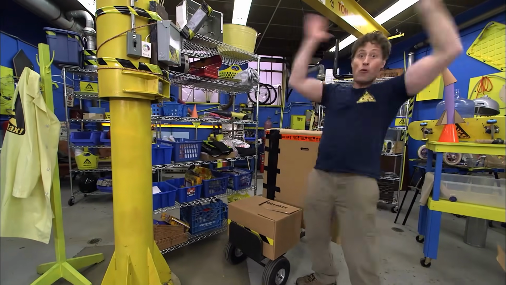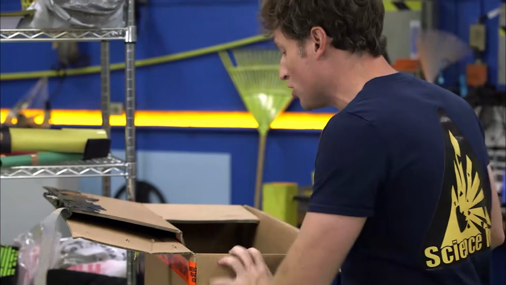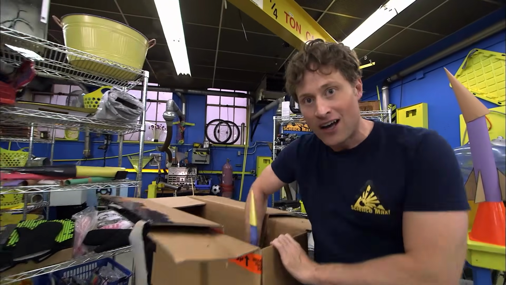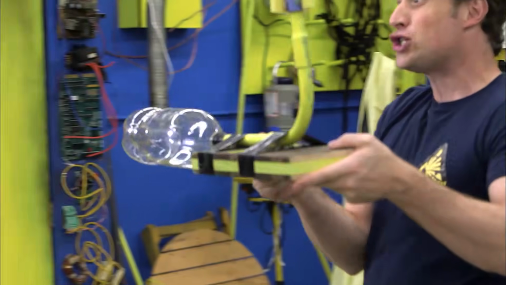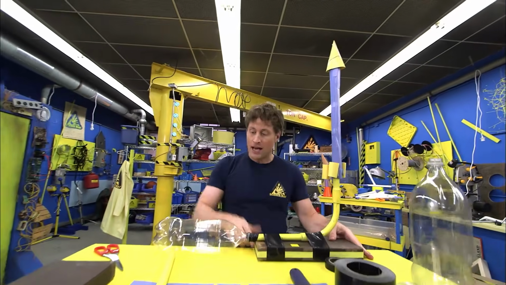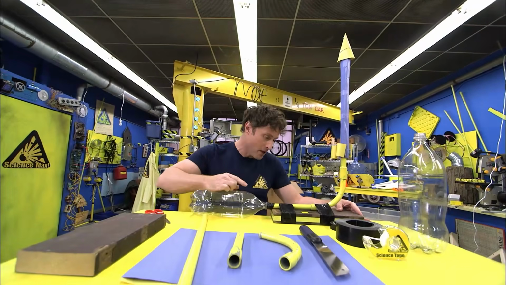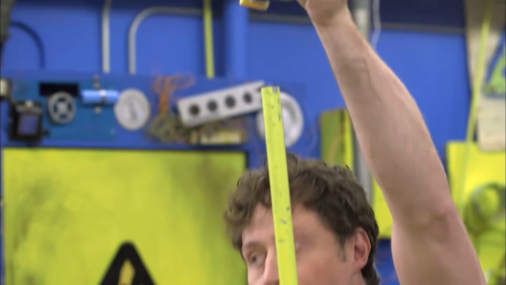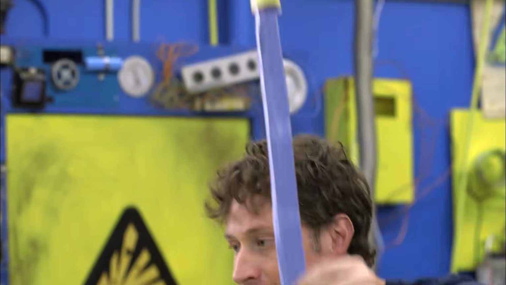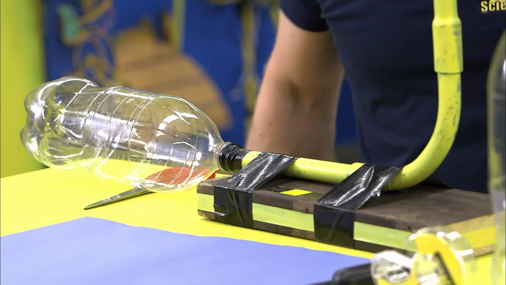We are going to build a rocket! And this rocket uses the science of stomping on something with your foot. This is a Stomp rocket, and it works by stomping on this plastic bottle, and air shoots through this tube and pushes the rocket up into the sky. And here is how you can build one of your very own.